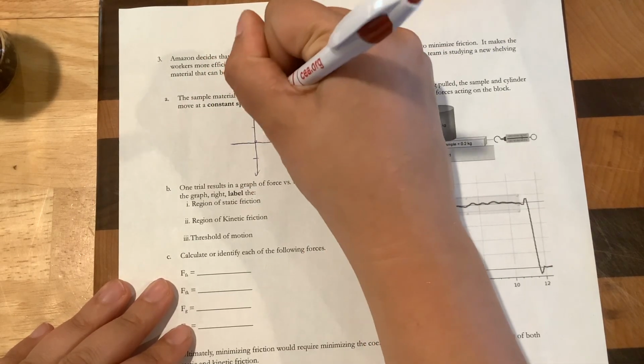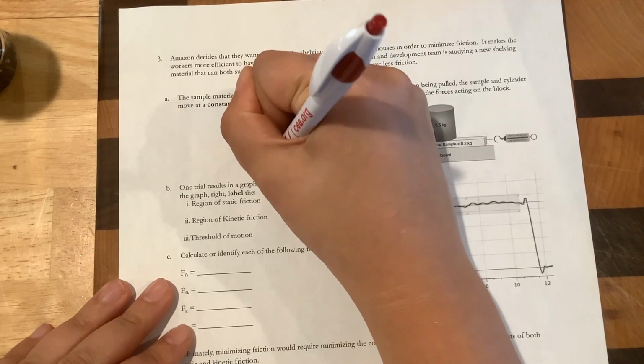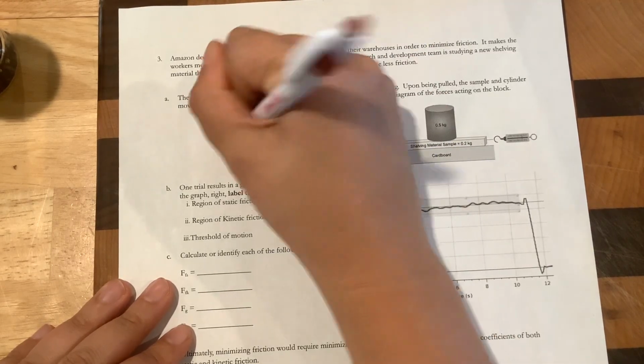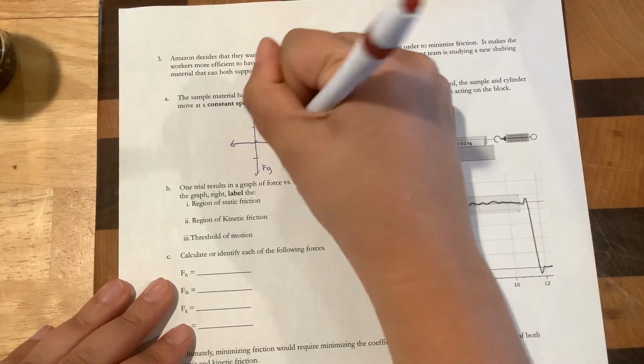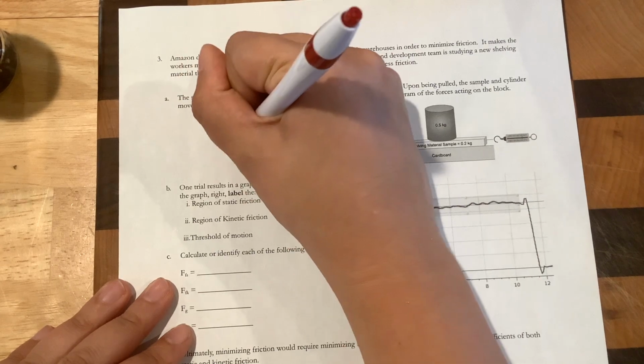That means the normal force up equals the gravity or weight pulling down. That means the applied force from the spring scale to the right, so let's put that as Fs to the right, is equal to friction to the left.